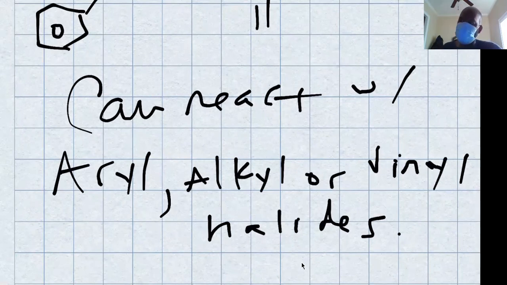We talked about alkyl halides, how to make those, and now we're talking about how to use them. And then, why make organometallics? Well, you can use those to make carbon-carbon bonds in coupling reactions. So we just saw that.